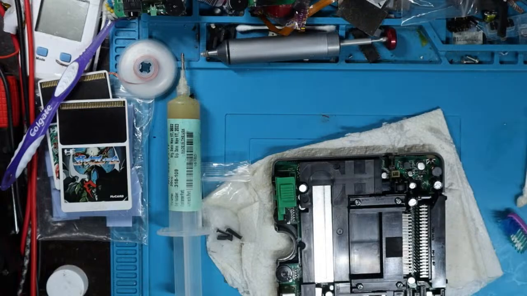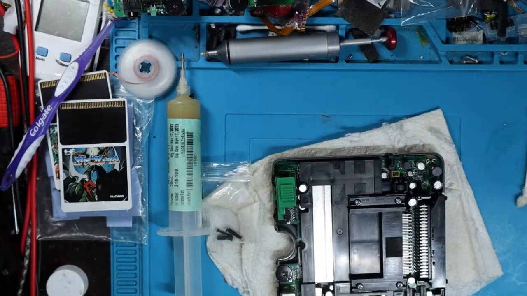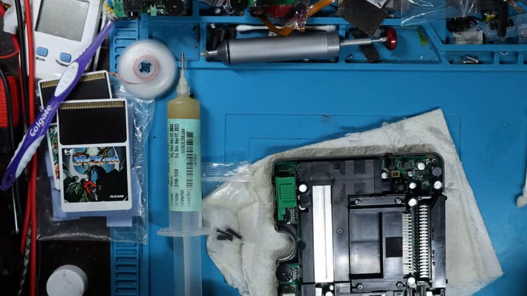Yeah, it was not a fun way to end my stream last week. I was very frustrated and admittedly very sad that I potentially ruined a very expensive and previously working console. But that's why you just gotta stick with things.